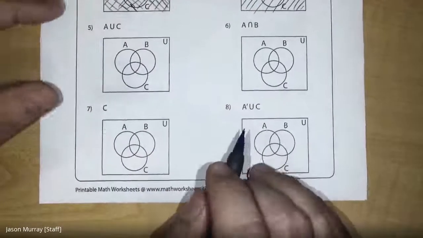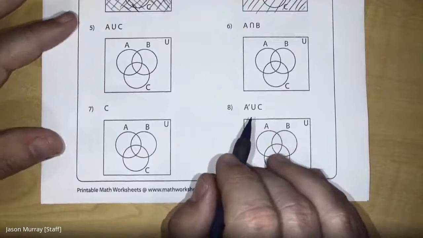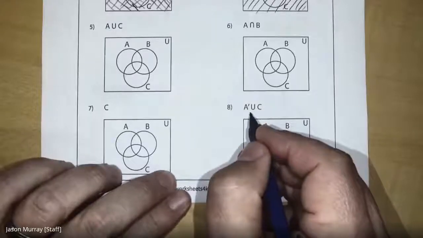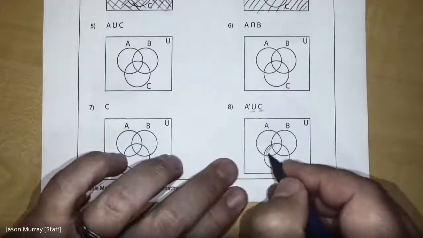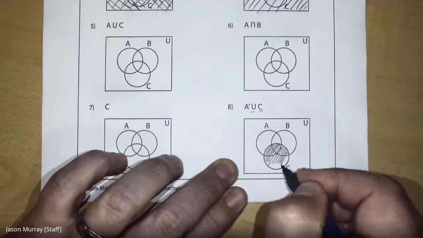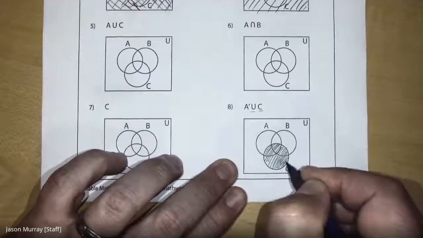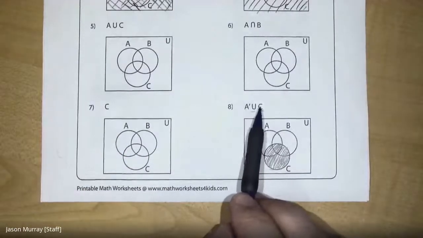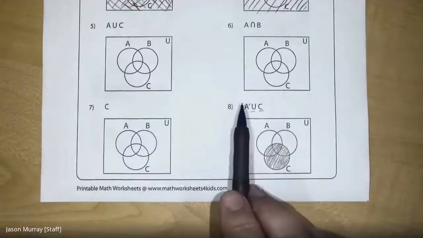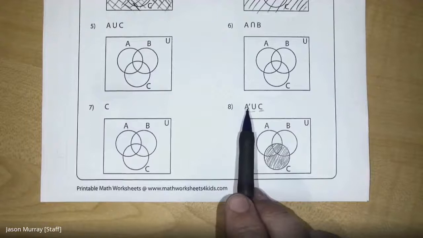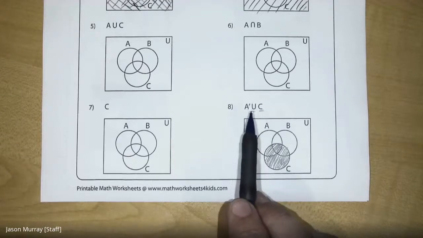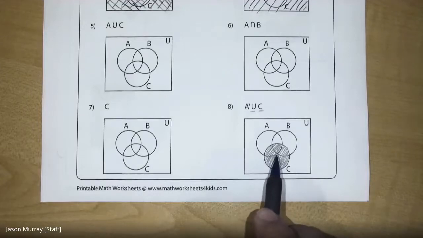Let's do this one together. A complement union C. So that means it has to be C. So automatically, because I see it's a union and there's C involved, I'm going to shade all of C. All of C automatically has to be included here. Has to be, because it's the union of something in C, right? Now, what is it a union of? Well, it's A complement union C. So now we have to think about, what does A complement represent? What else do we need to shade here besides C, in other words?